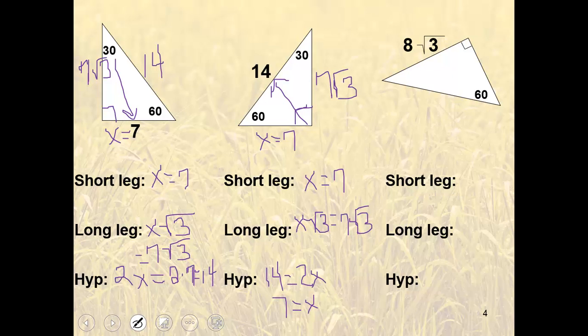Okay. Now here we have the long leg. How do I know that? Because my long leg is always across from my 60-degree angle. So I'm going to start down here. My long leg is equal to x times the square root of 3. So I have 8 square roots of 3 is equal to x square roots of 3. My square roots of 3 cancel. What does x have to equal? 8. So that means my short leg has to equal 8 because my long leg equals 8 square roots of 3. I'm given that. So this one has to be 8.